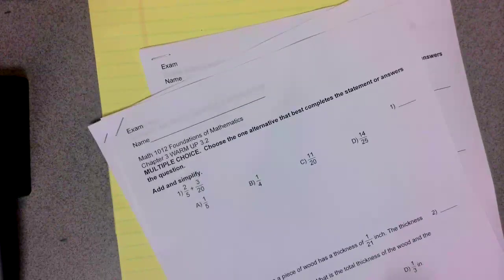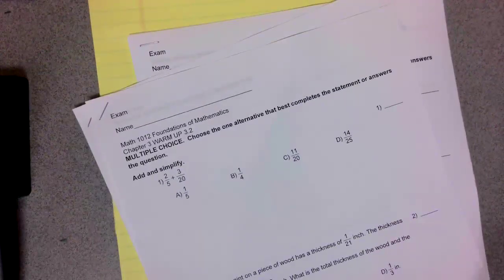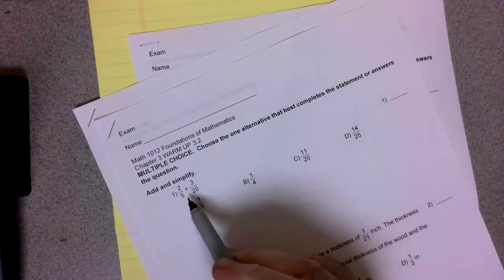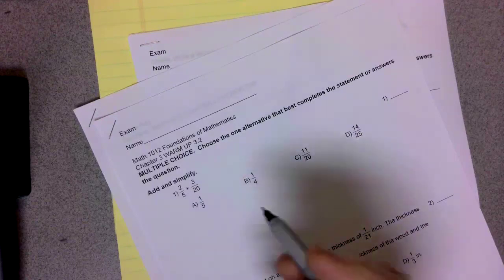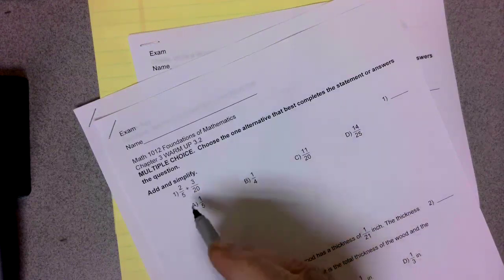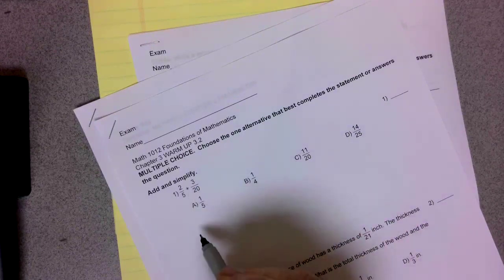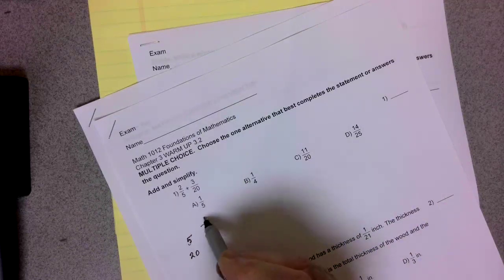Pretty straightforward. We're asked to add these two fractions, and you'll notice we do not have a common denominator, or the denominators are not equal. And we have two techniques for determining the lowest common multiple. One is just to simply make yourself a table of common multiples, and it would look something like this.